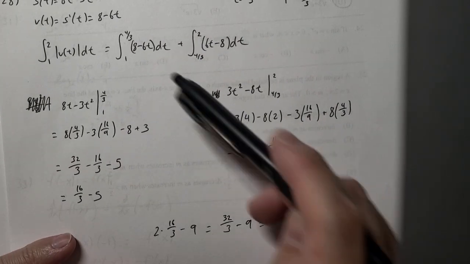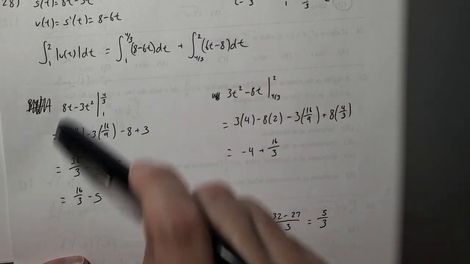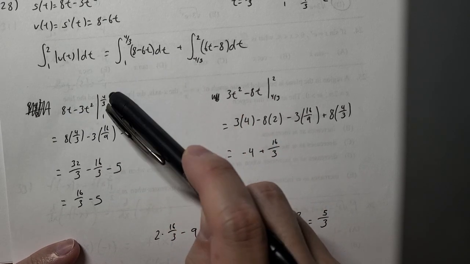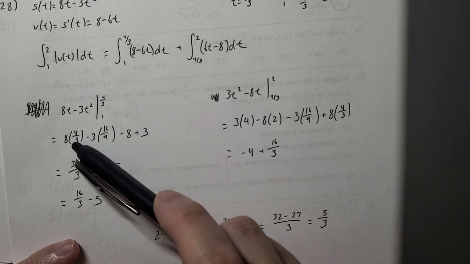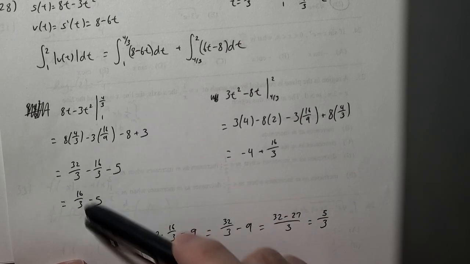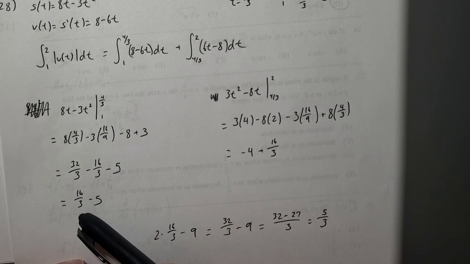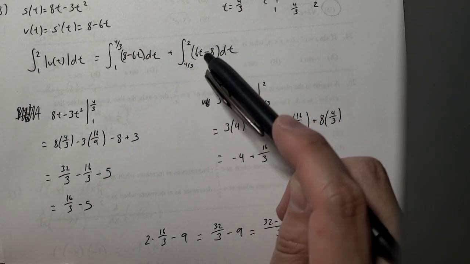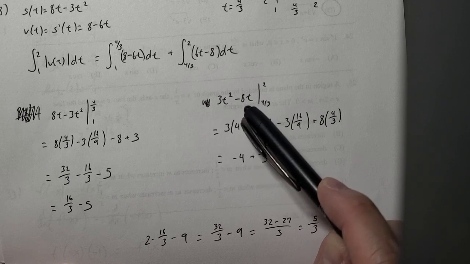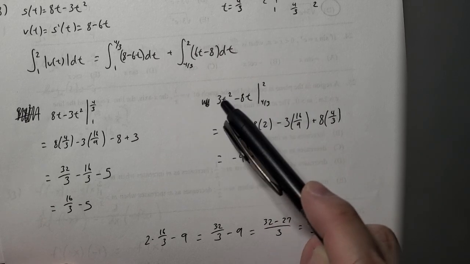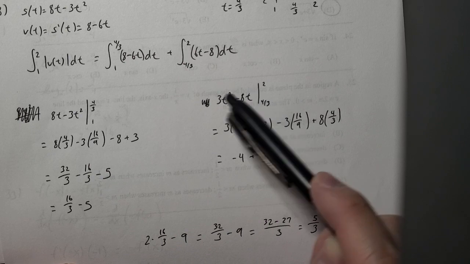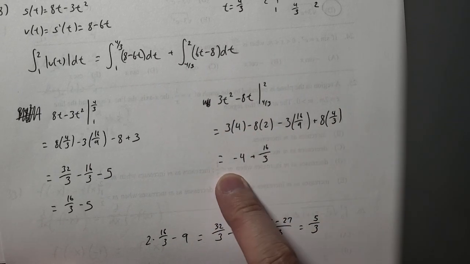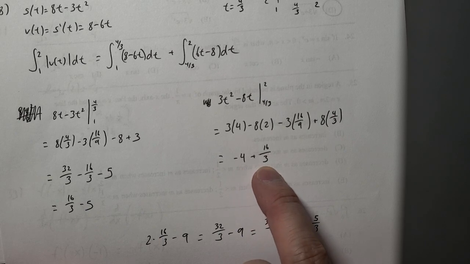Here comes the tedious part. This integral I solved over here. We just do power rule, 8t minus 3t squared, evaluate from 1 to 4/3. Fundamental theorem of calculus, I won't go through all the steps. You get 16 over 3 minus 5. That's what I got. This integral over here, again, just do the power rule, 3t squared minus 8t, evaluate from 4/3 to 2. You notice these are almost the same, it's just negated, right? Do the fundamental theorem of calculus, you get negative 4 plus 16 over 3, something like that.